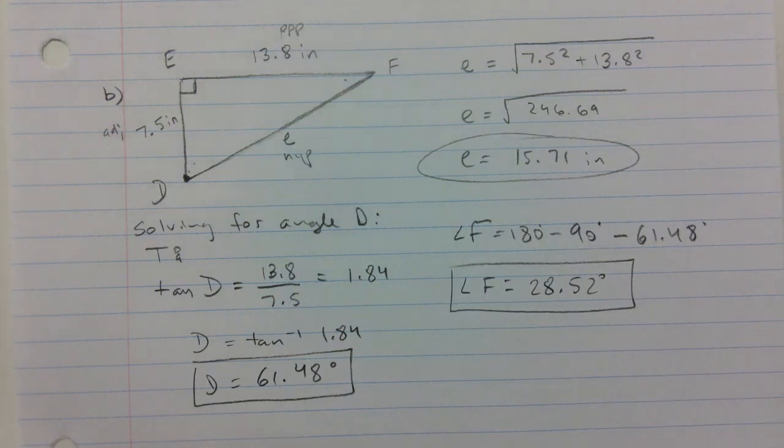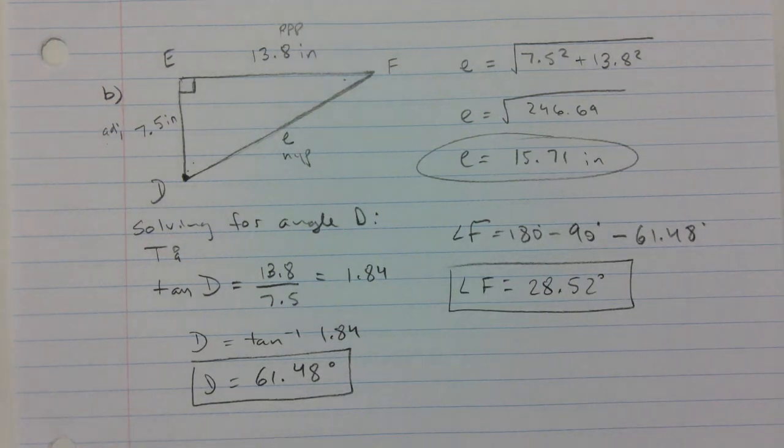So there's that angle. So we'll continue with this tomorrow. Your homework is to go over this and make sure you understand this, right? Solving triangles.